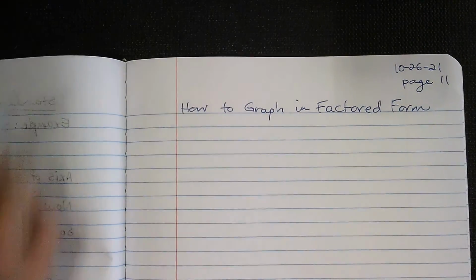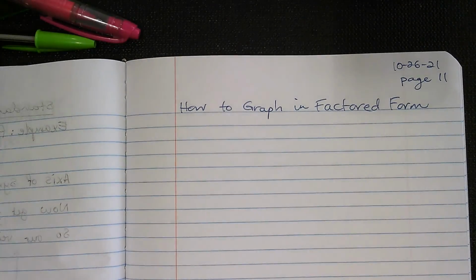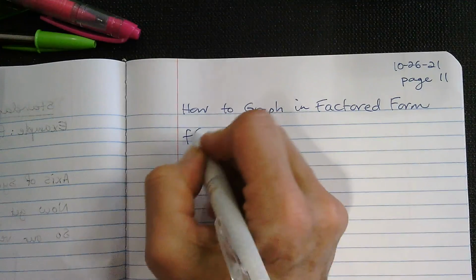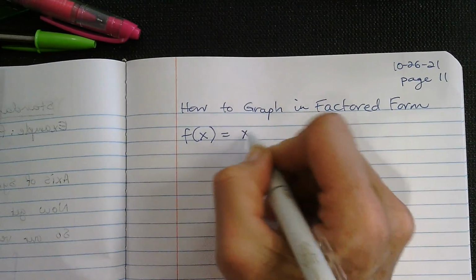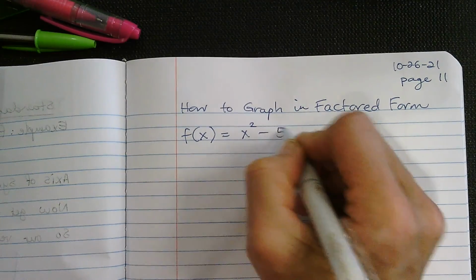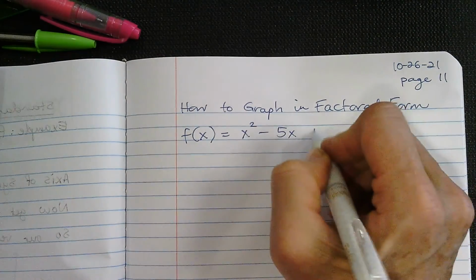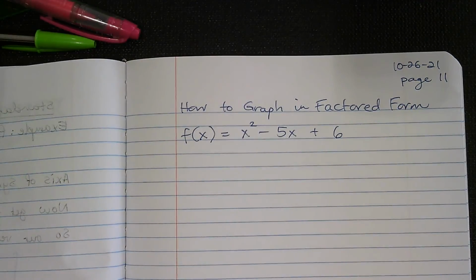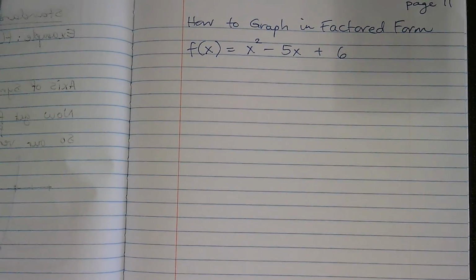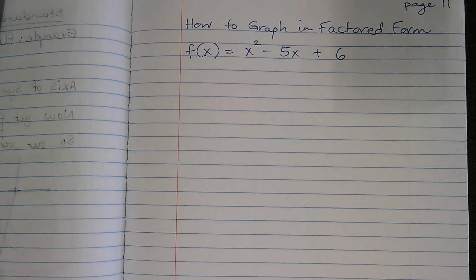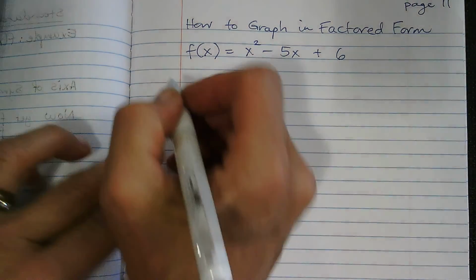Right? Give you a chance to catch up just a little bit. The function we are going to use is x squared minus 5x plus 6. Make sure that's up there on the screen. Okay. Now, step by step. Told you we'd do this. So number 1.